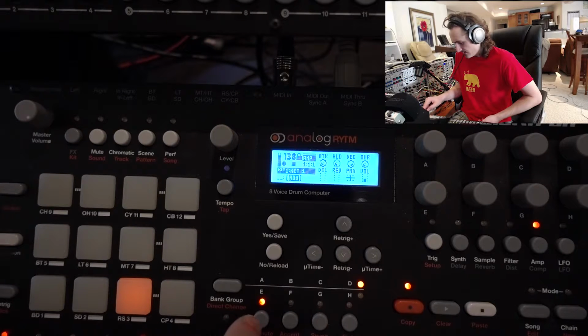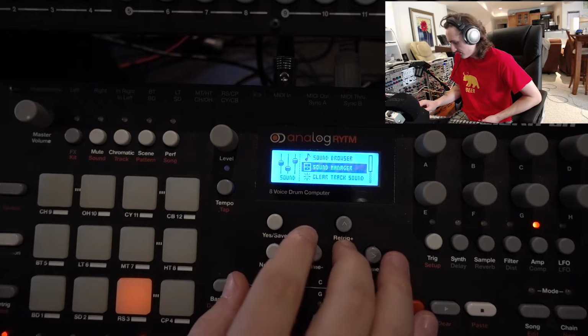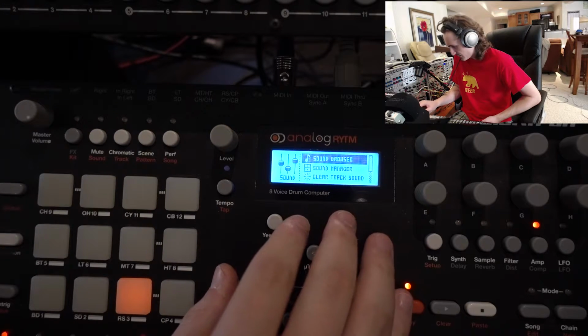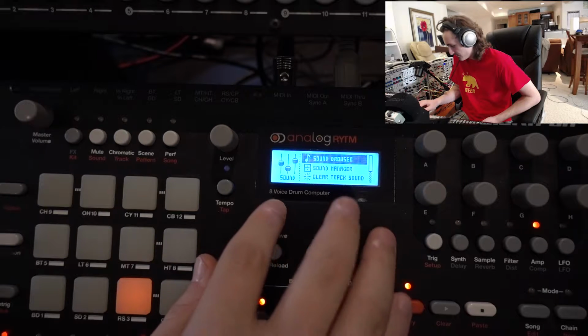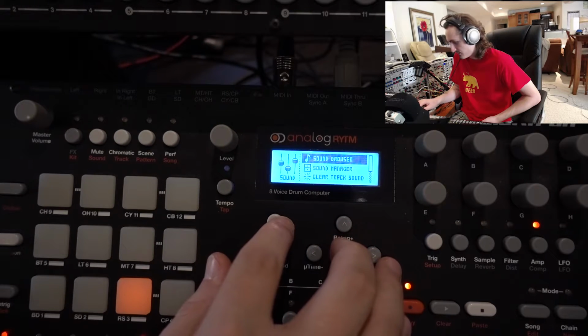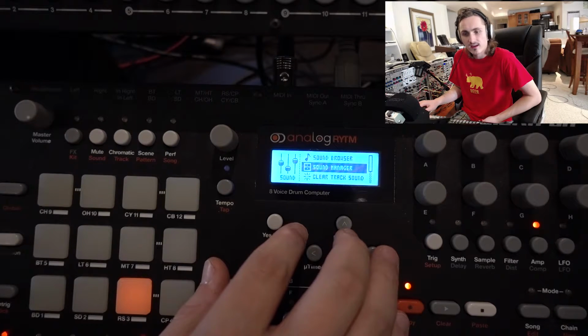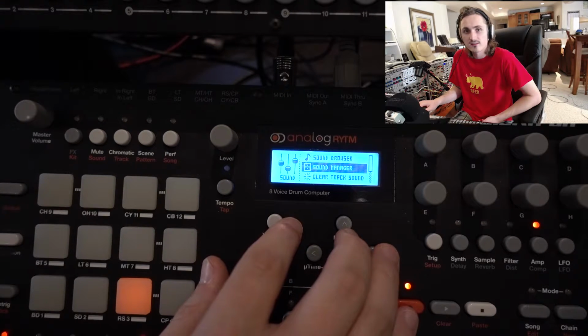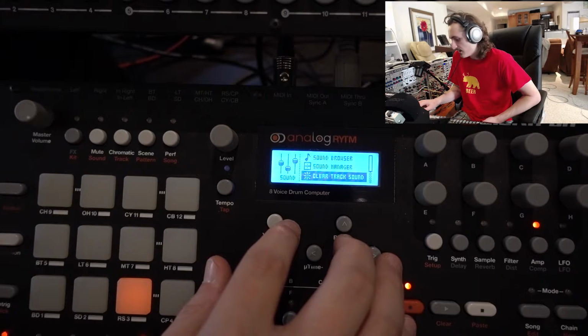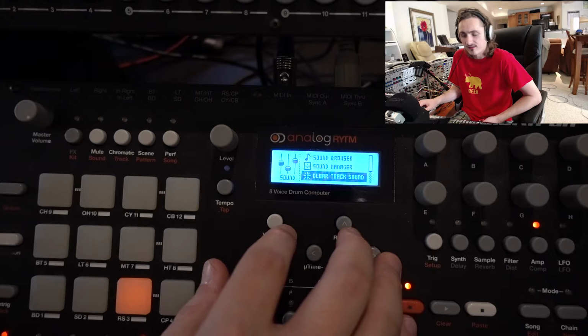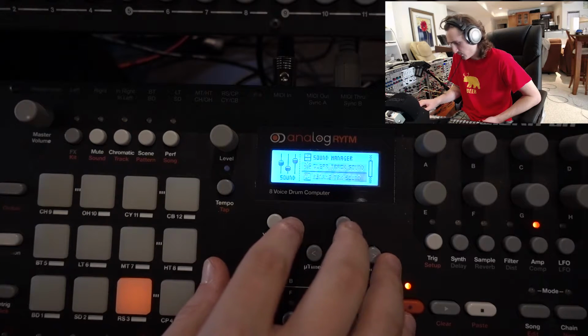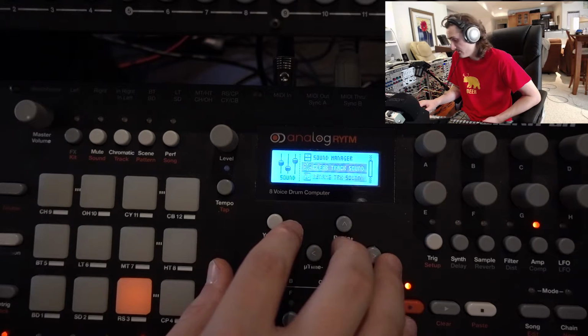Now, let's go to kit. Actually, one last thing. Under sound, we have a couple options here, so let's explore that. You have the sound browser, which lets you browse your sounds. Sound manager, which allows you to save and copy your sounds to the sound pool. You have a clear track sound, which will clear it to its default state, or its last saved state, I believe.